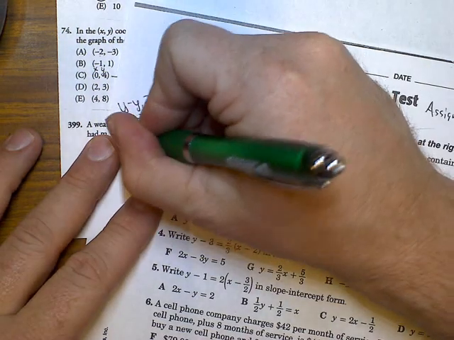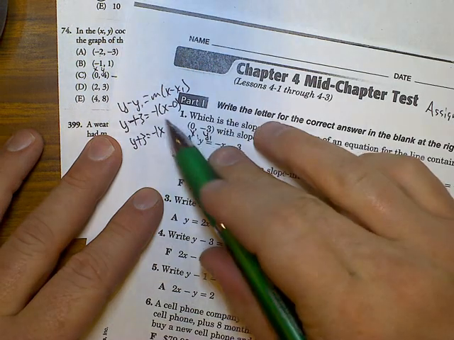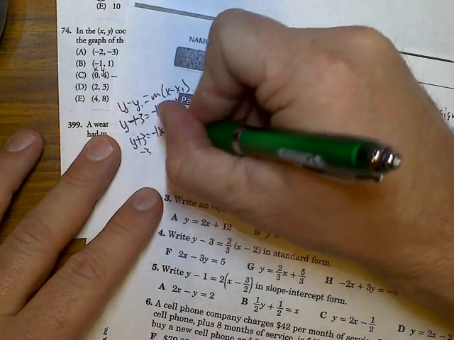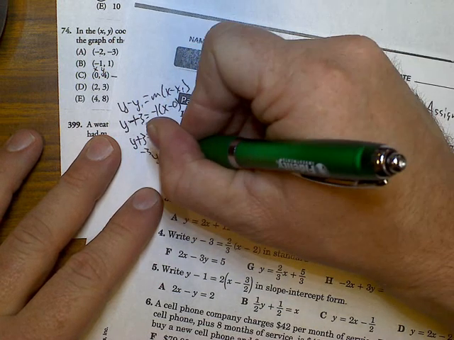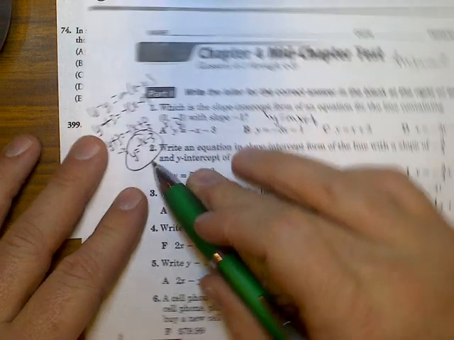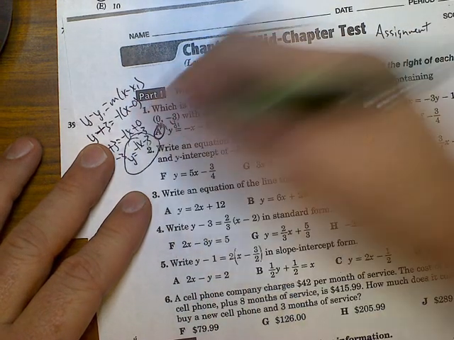So this becomes plus 3. So I have y plus 3 equals negative 1x, and then this becomes plus 0. Minus 3, so I know that this has to be y equals negative 1x minus 3. So y equals negative x minus 3.